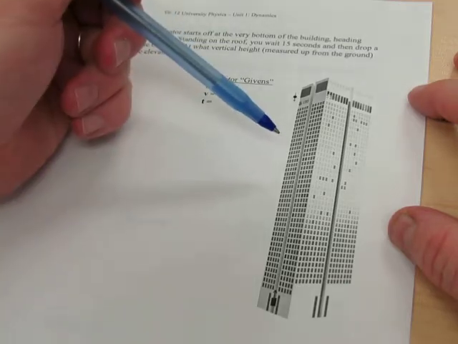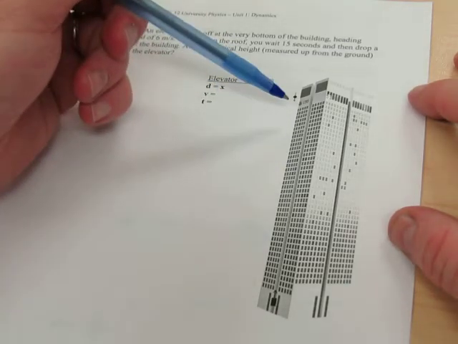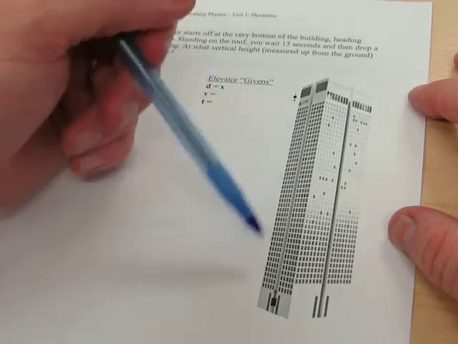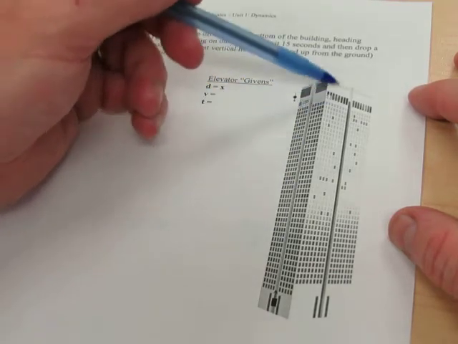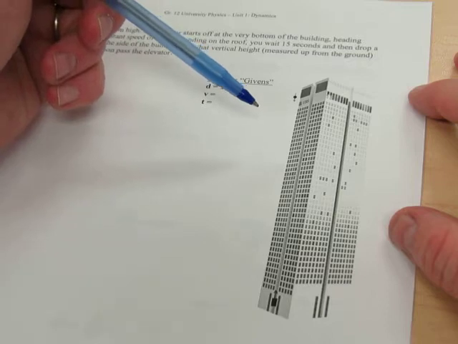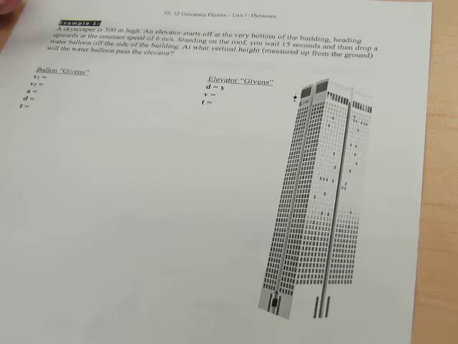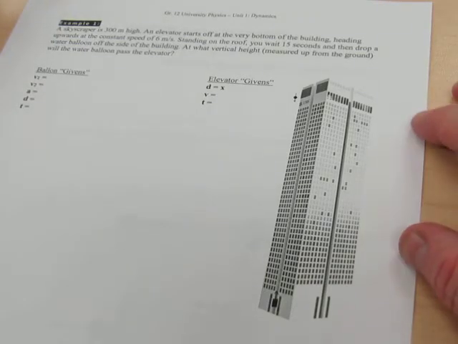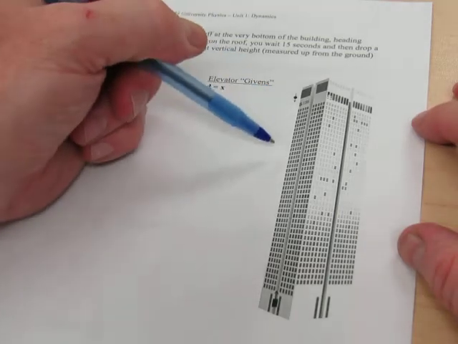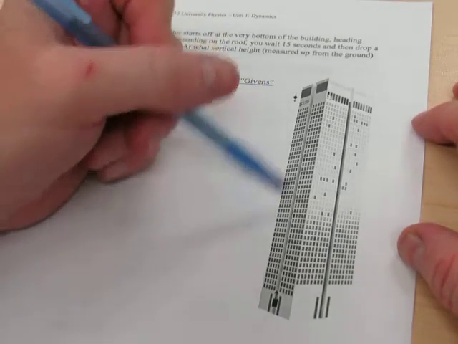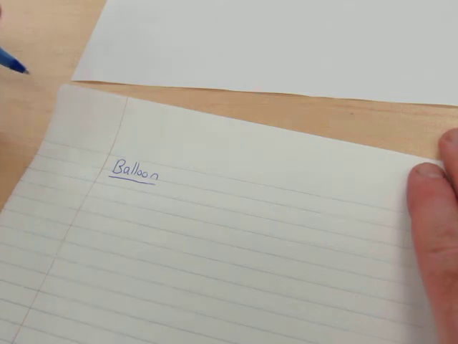That's what makes it complex: you've got more than one object in one question, and their motion is somehow related to each other, in this case because of the height of the building, and you have to try and figure out an answer to some unknown part of the problem. If you try to make a givens list for one of these objects, in fact, I'm going to do that on a separate piece of paper, even though it's written on your page. If I try and make a givens list for the balloon, we're immediately going to run into a slight problem.